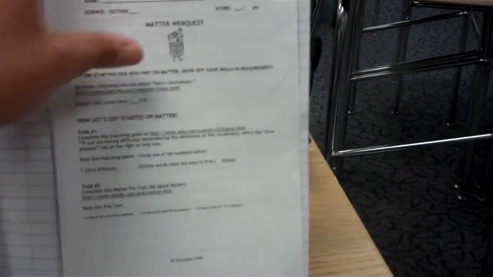31 and 32 should be these Cornell notes on changes in matter and states of matter. 33 and 34 should be your classification of matter notes. 35 and 36 should be blank, where you took additional notes. If your classification of matter notes were incorrect as we went over them, then you could redo them on 35 and 36. 37 and 38, states of matter, this little sheet, and the matter web quest on 38, the one where you did task 1 and task 2 on your own.